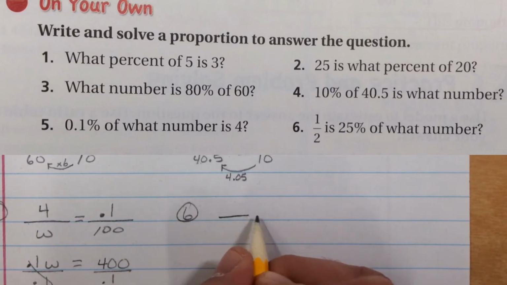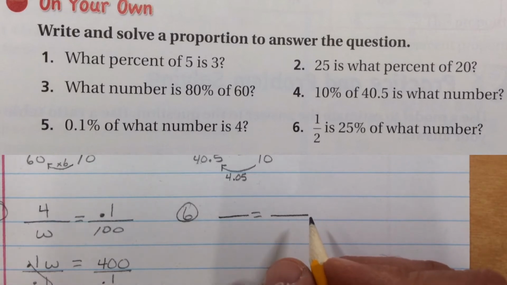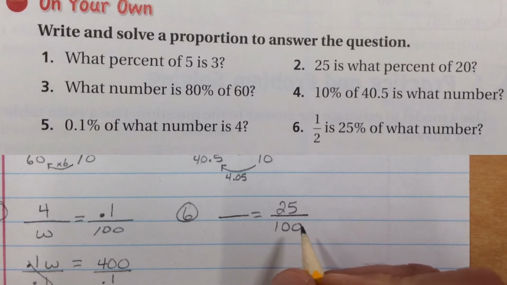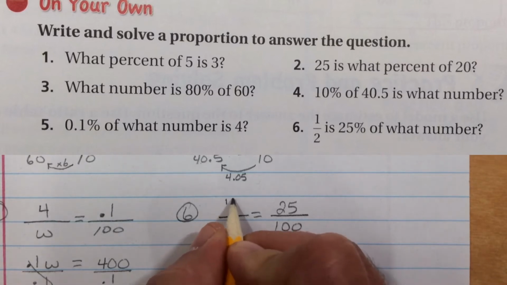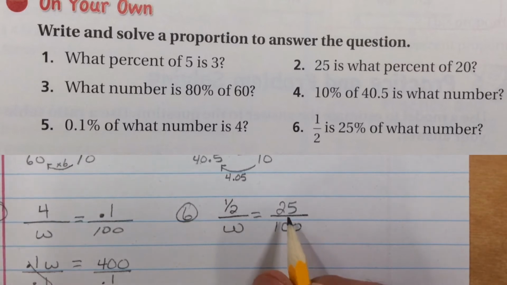And it says, 1/2 is 25% of what number? So 25 goes over here over the 100. And 1/2 of what number? There we go. So we got it all in there.